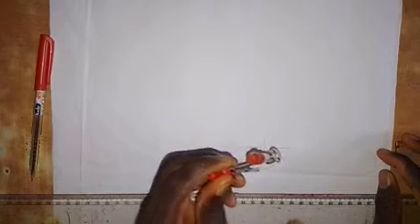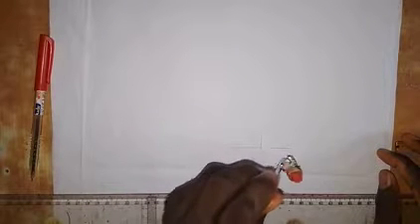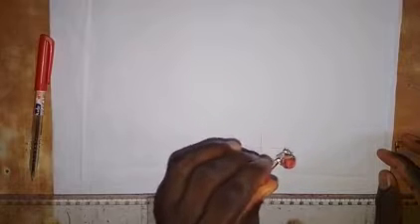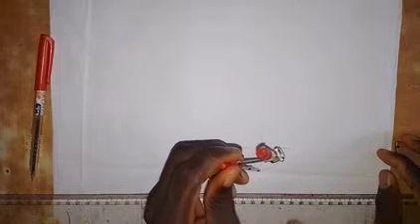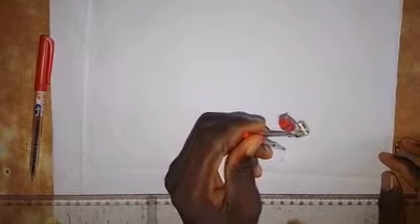Here we have this point, and then this one, and also this point here. Then we need to number these points.